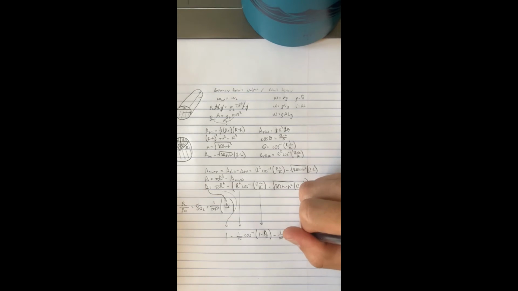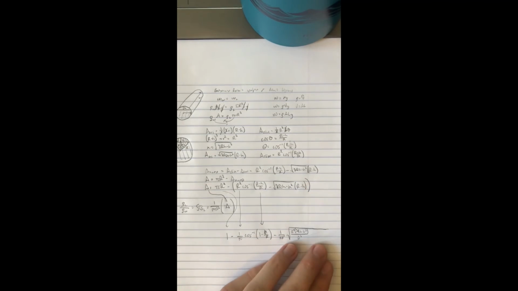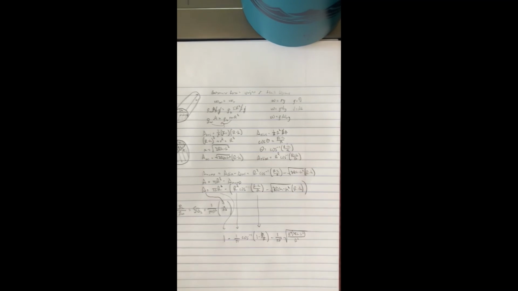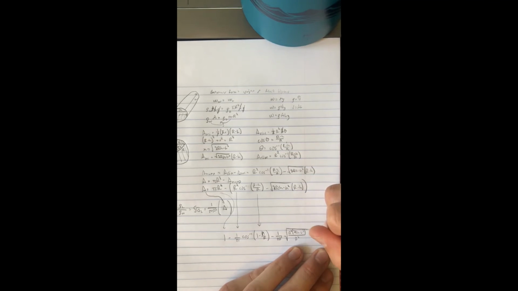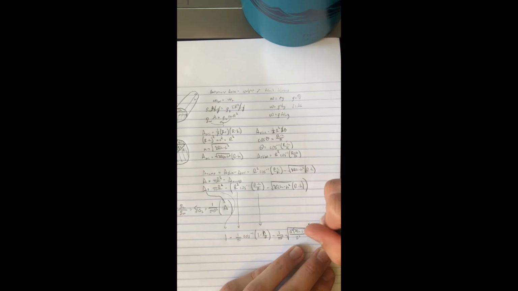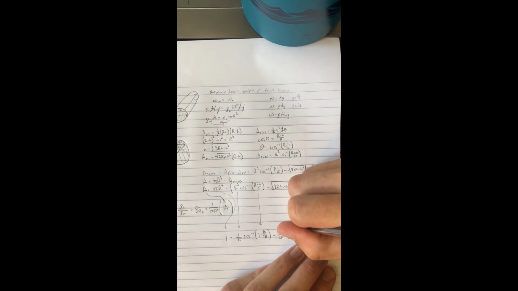We're going to multiply the inside by r squared over r squared, and you'll see why. And we're going to multiply this term by r over r, because we can. We're going to pull this r out of there, and we're going to pull this r squared out.